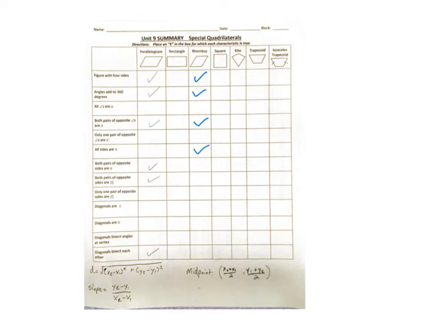Both pairs of opposite sides are congruent. That is true because it's a parallelogram. Both pairs of opposite sides are parallel. Yes, because it's a parallelogram. Only one pair of opposite sides are parallel. That's not true. There's 2 pairs of parallel lines. Diagonals are perpendicular. Check.